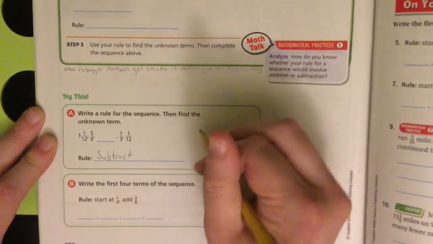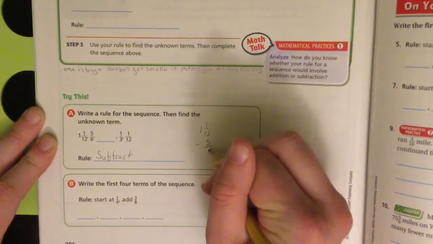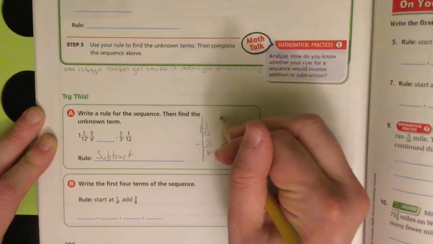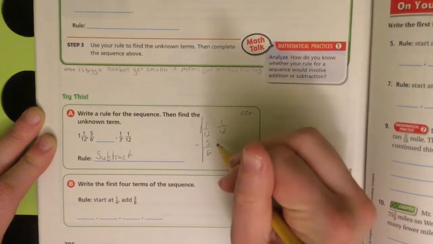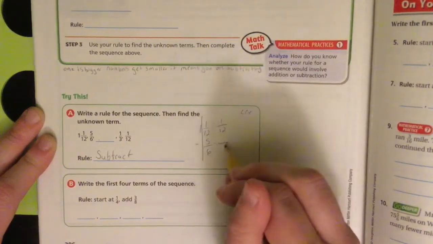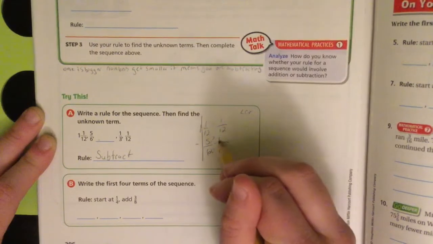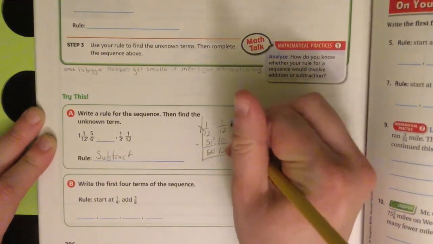So what we're going to do is take the 1 1/12 and subtract 5/6. Let's split those up. Our LCM is going to be 12. So 1/12 stays the same, minus 10/12. We can't do that, can we? We have to borrow from the 1, so you add 12 twelfths.